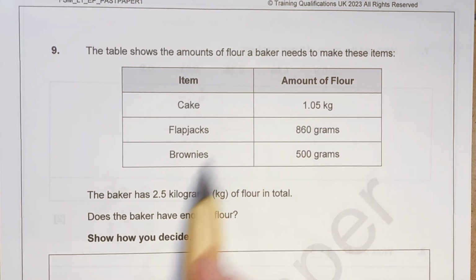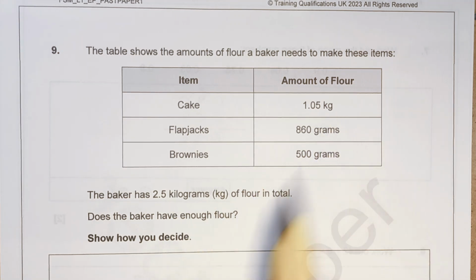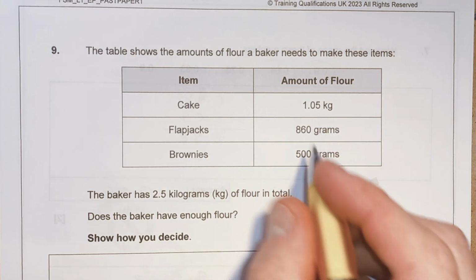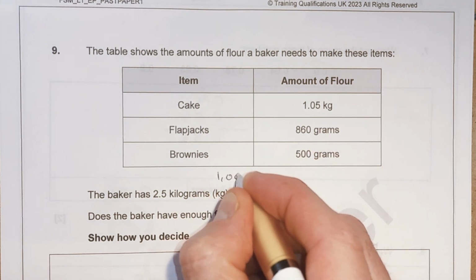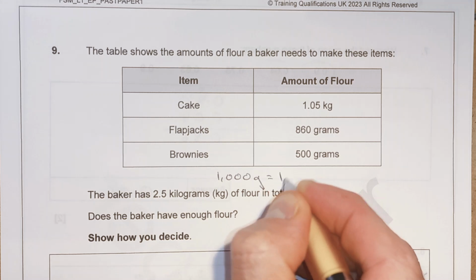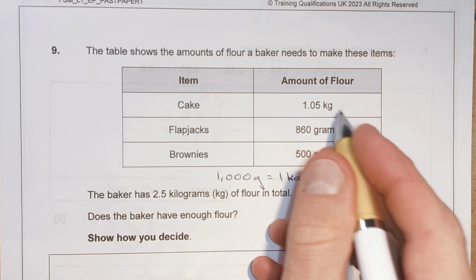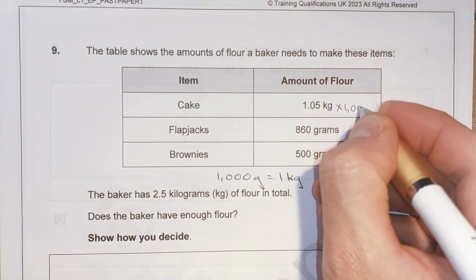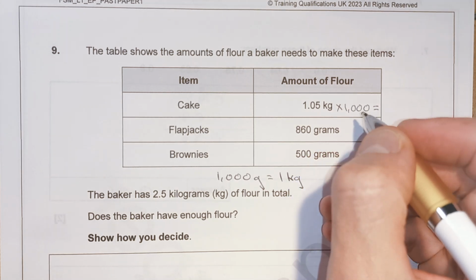Right, so we've got some of the measurements in grams and some in kilograms. Let's turn them all into the same units. So let's turn them all into grams. Then we get rid of the decimal points as well. Well, I know that we've got 1,000 grams in 1 kilogram. So for this one, we want to multiply this by 1,000 to get it in grams.